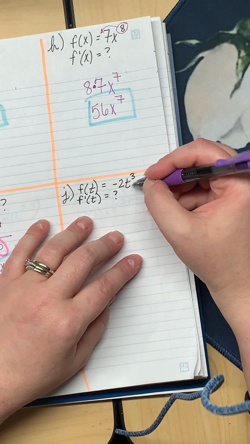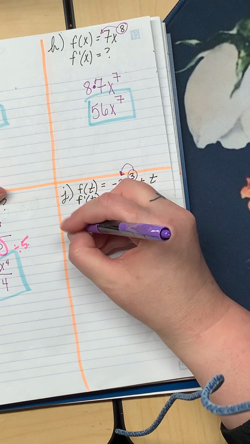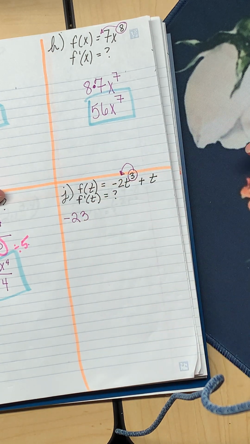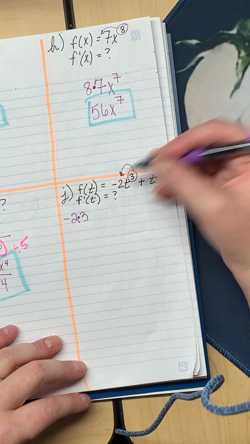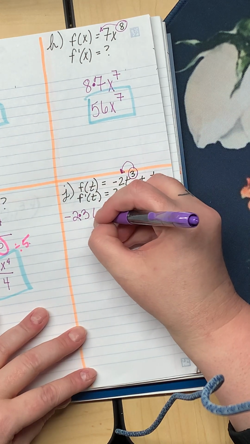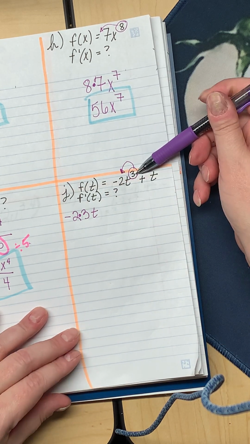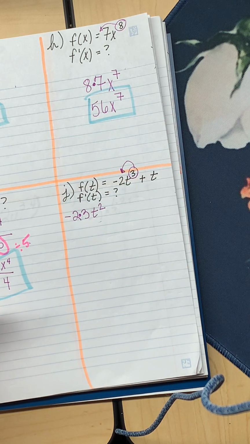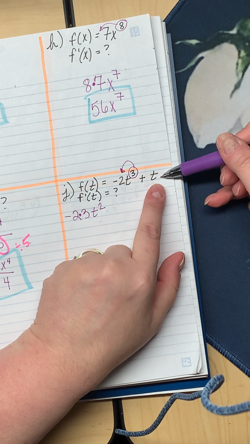Okay, so for this next sucker, we're going to take the 3 and pull it down in front, but we're not going to write -2, then a 3. We have to use a multiply dot. Okay, so bring the 3 down in front. It multiplies. And then you have t to the, subtract 1 from the exponent. 3 minus 1 is 2. Don't panic. It's okay that it's a t. Nobody cares. It's just another thing. It's just like the letter x. Don't panic. Okay. Now let's look at this lonely t.